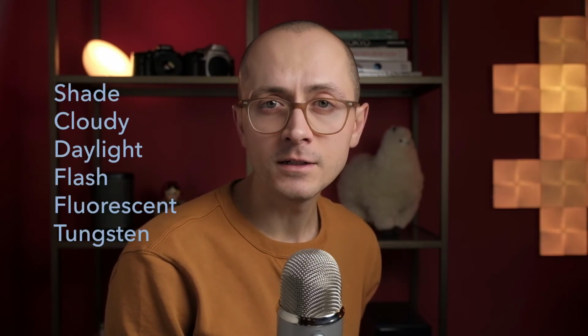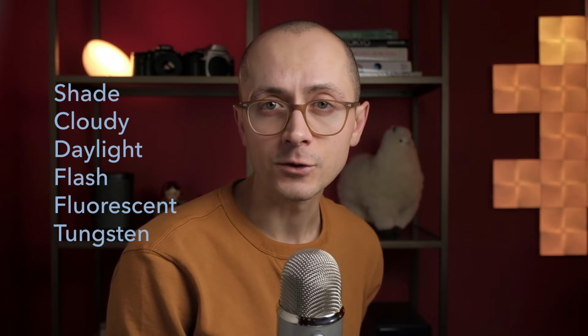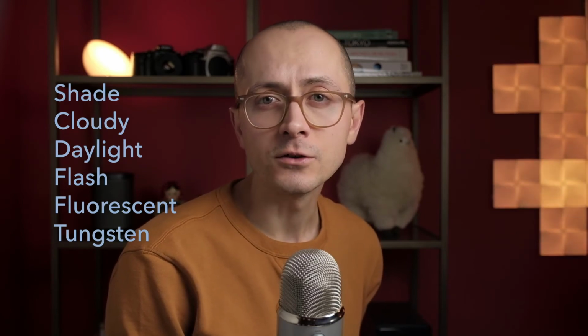Your camera may also have a preset labeled K and one called Custom, whose label is an icon that looks something like this. These are more advanced options that I'll discuss in a later video. For now, the presets I described above, shade, cloudy, daylight, flash, fluorescent, and tungsten, should help you get great photos with consistently accurate colors in situations when auto white balance has the potential to be inaccurate.